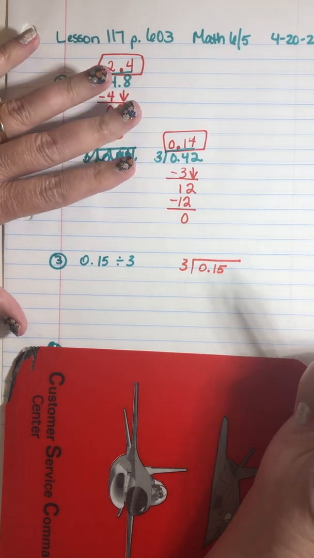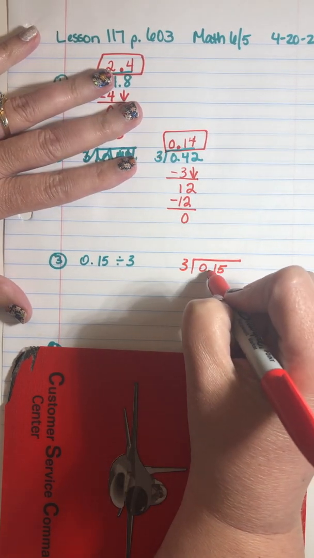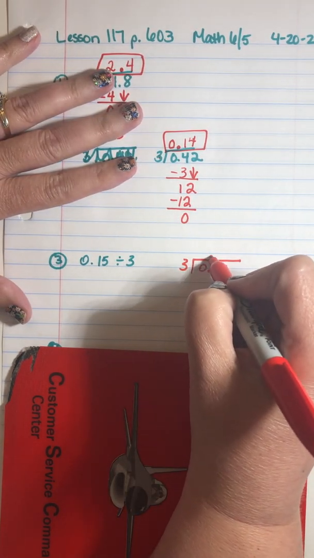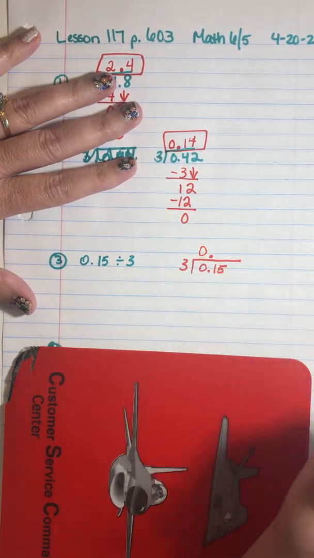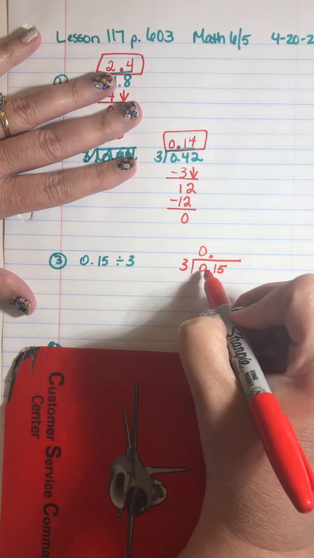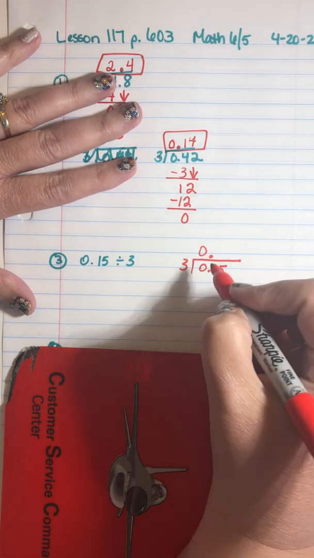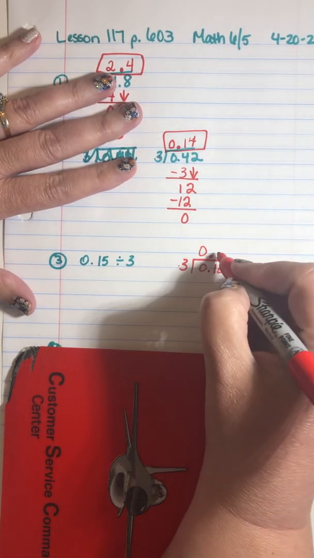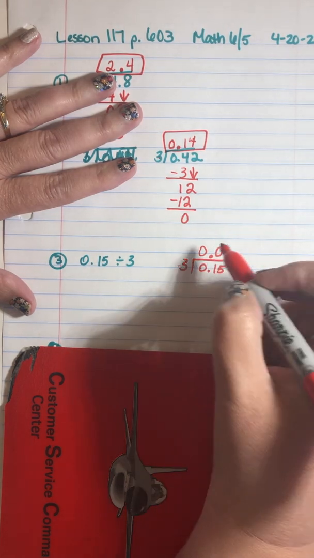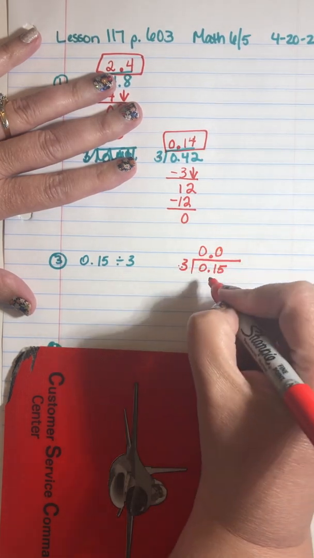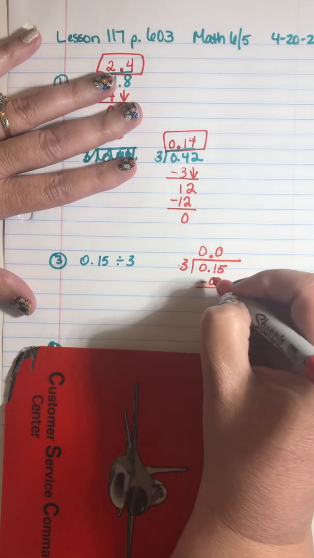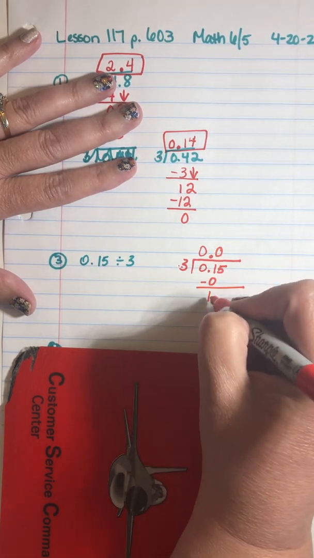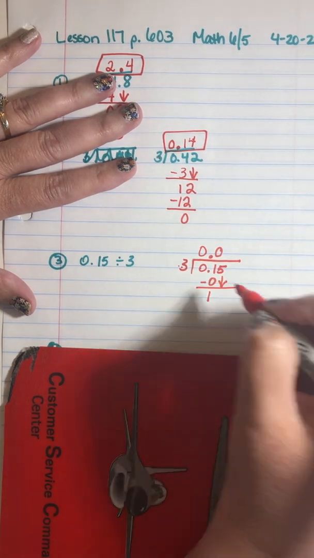Okay, so now first order of business is to bring that decimal up. And I can put my 0 in because I'm dividing into 1 here. 1 divided by 3, 0 times. 0 times 3 is 0, and I subtract. 1 minus 0 is 1. Bring down 5.